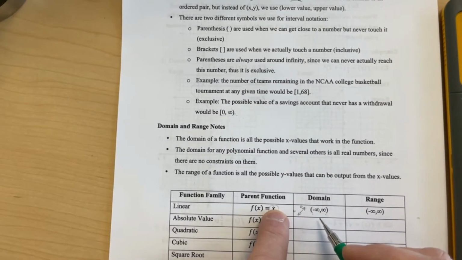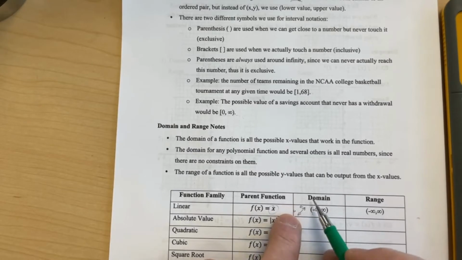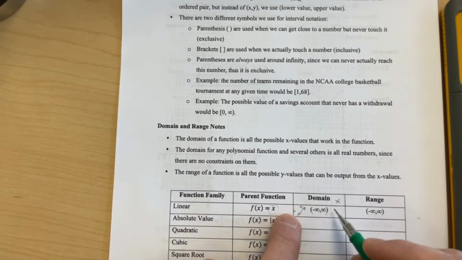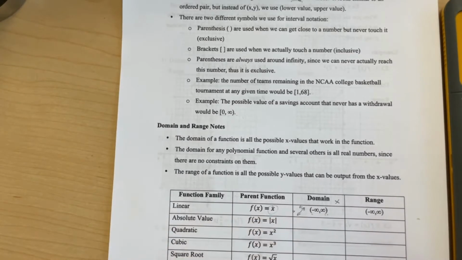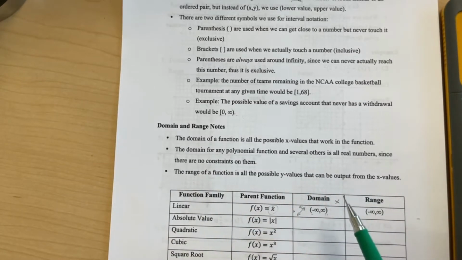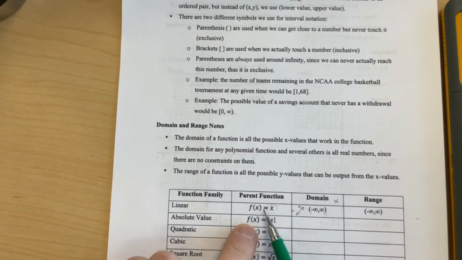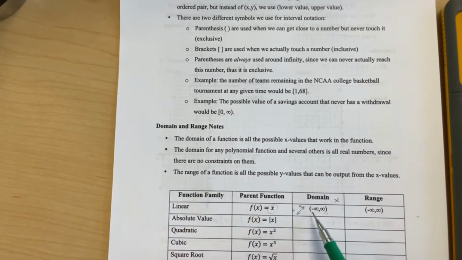So since it goes forever to the left and forever to the right, yes, I know it goes up and down too, but for domain we're just looking at the x values. So it's going forever to the left and forever to the right, so that's negative infinity to infinity. The domain for any polynomial function and several others is all real numbers since there's no constraints on them. So for this linear function, there's no constraints for what we can put in for x. We can put in any number. So another way to write negative infinity to infinity would just be to say all real numbers.